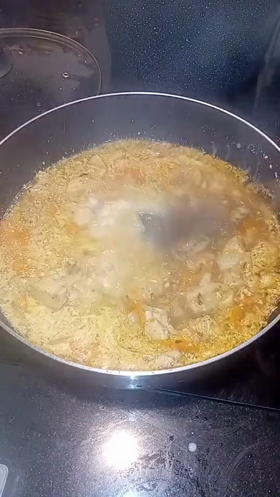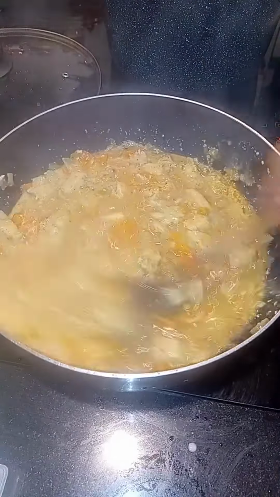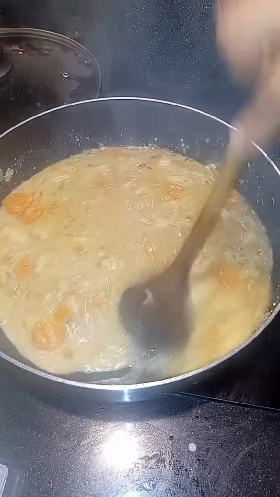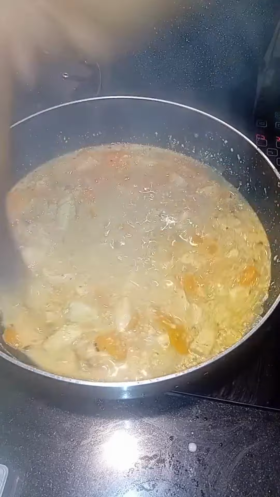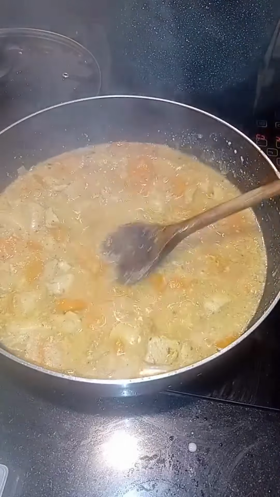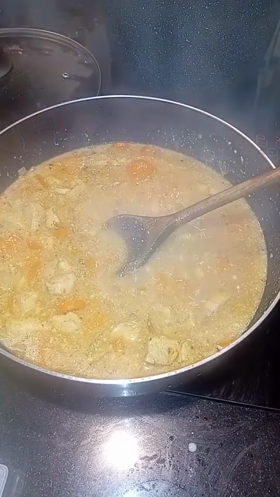You're gonna give it a mix. So this thing will thicken it depending on how thick you want it to be, how creamy. So now I have this. Reduce this one.